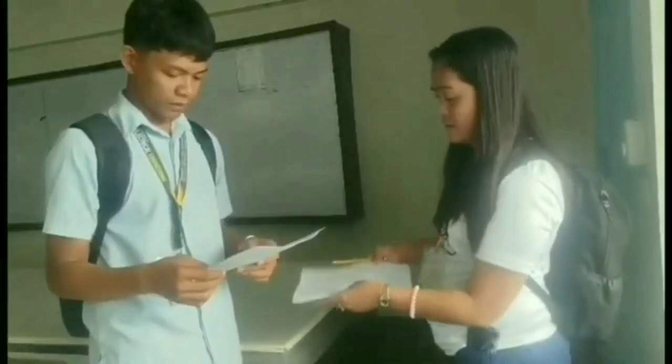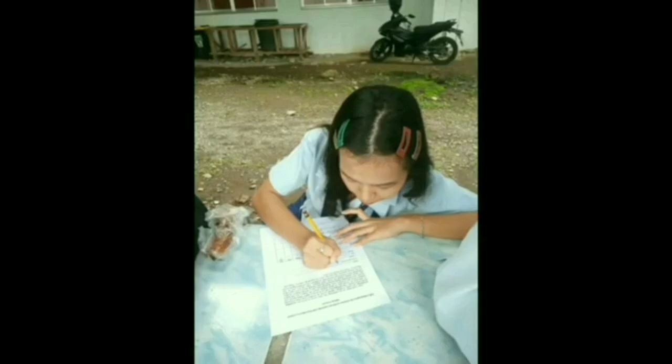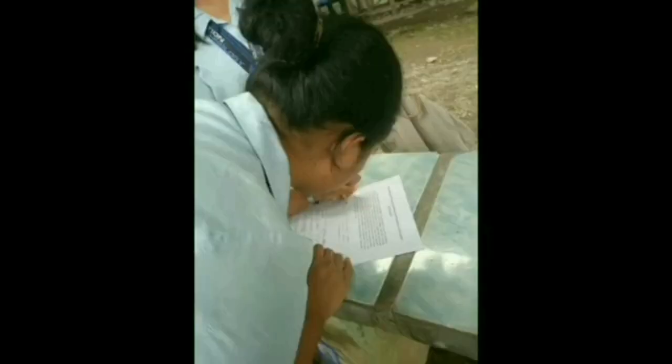Affordability. Textbooks and school supplies were too expensive for many students. Students sometimes had to choose between food and school supplies.